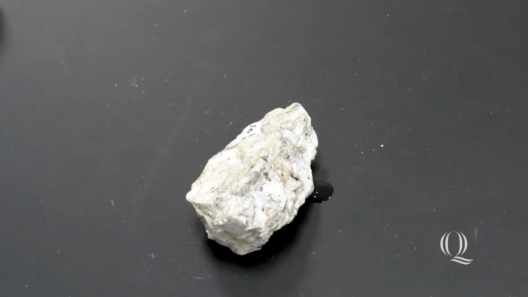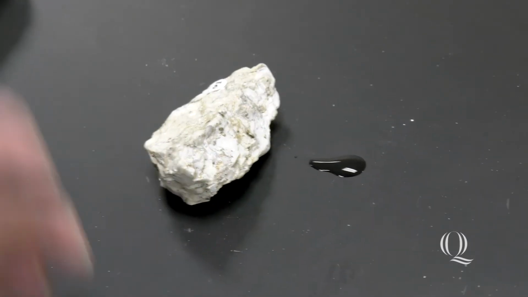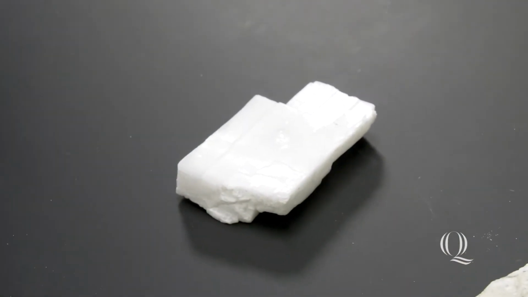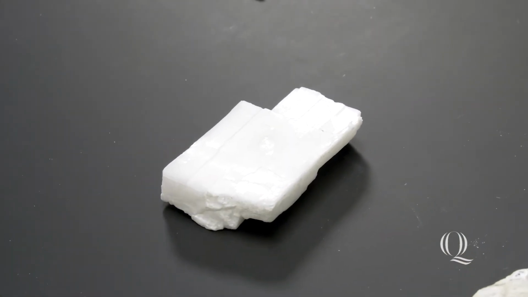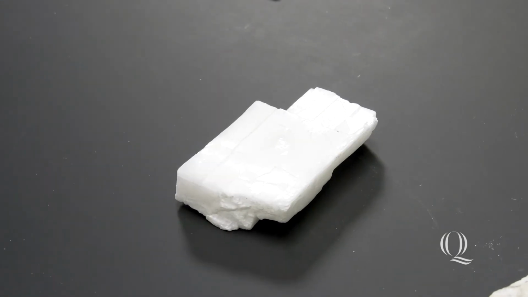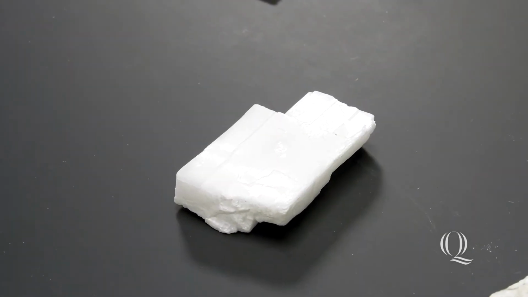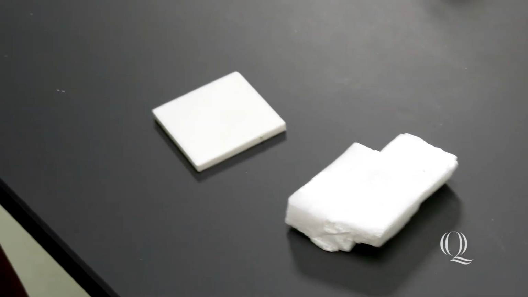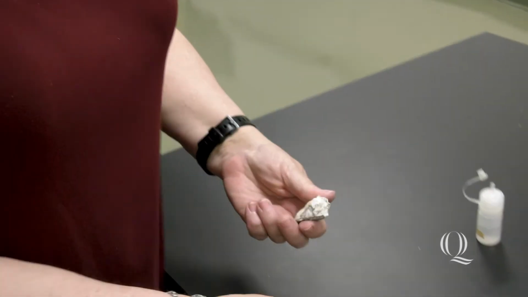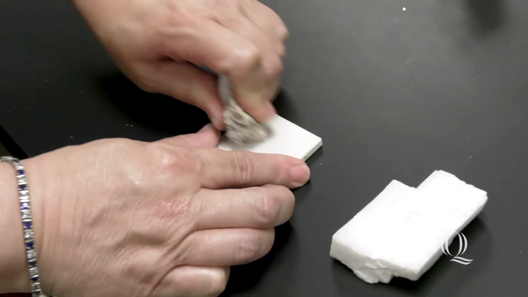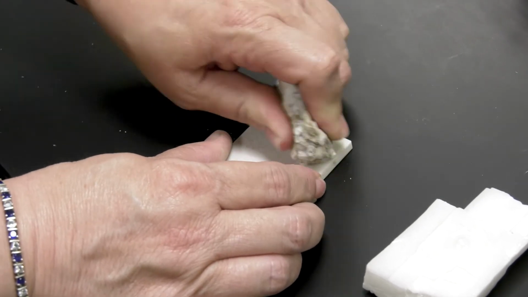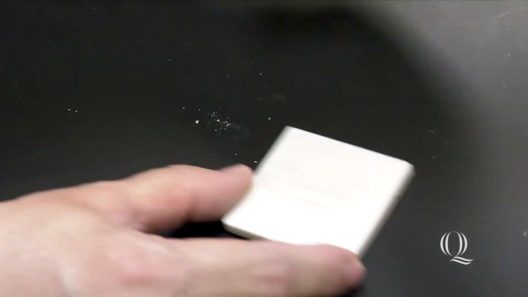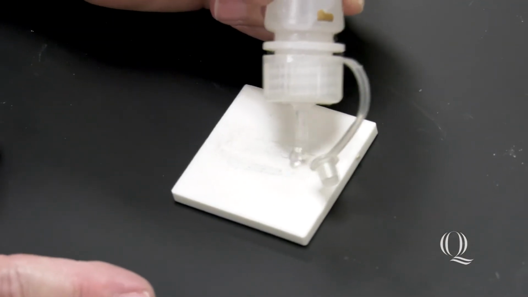Okay, so when I'm looking at this, a lot of times these will look very similar to each other. These two samples unfortunately don't look exactly similar, but they can look very, very similar. So one way I can quickly test whether I have calcite or dolomite is to basically do the acid test. Now, if I take this piece of dolomite and powder it, so I use my streak plate and get some powder, then I add my acid to it.